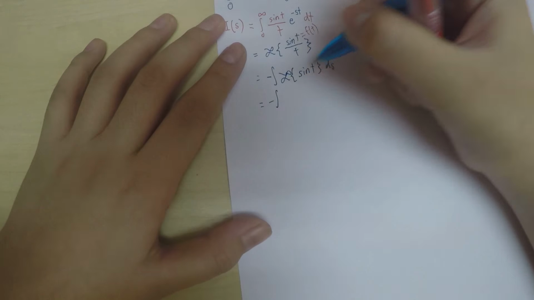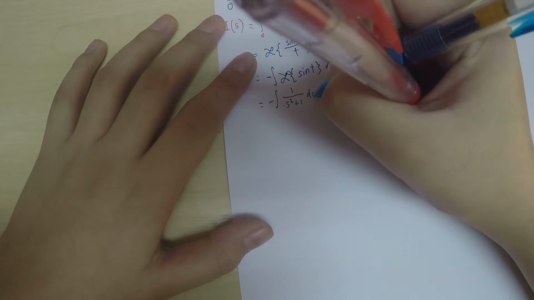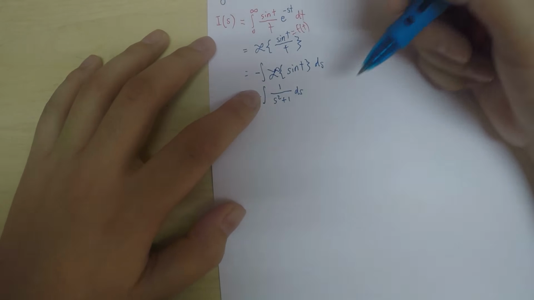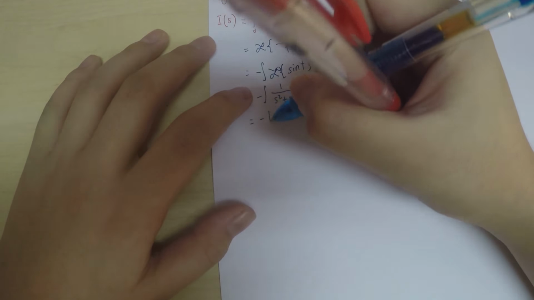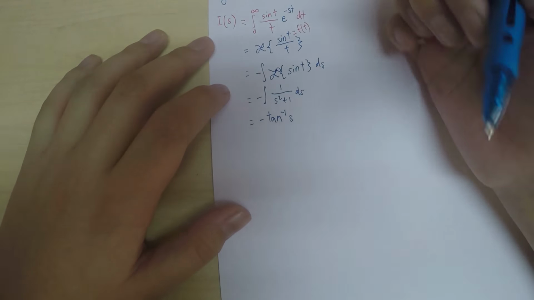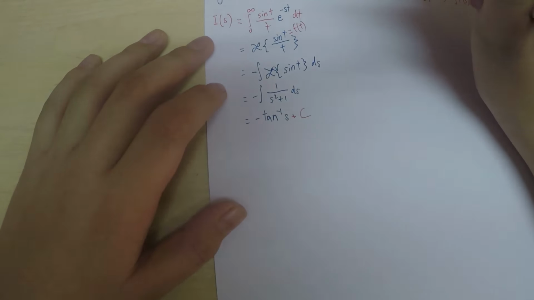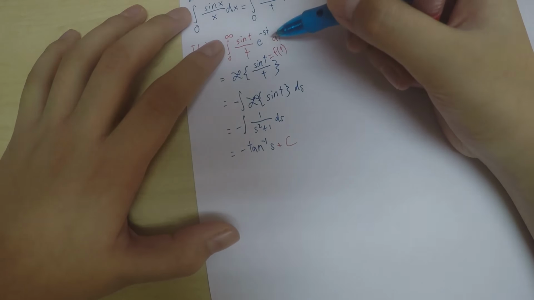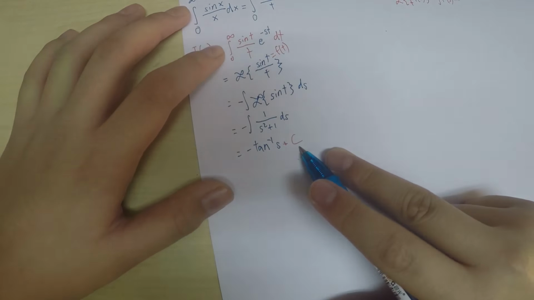And the Laplace transform of sin t, if you know that, you'll get 1 over s squared plus 1 ds. And what's this integral? It's inverse tangent s. Then we need this plus c here, and we have to plug in a value for s so that we can compute the c.